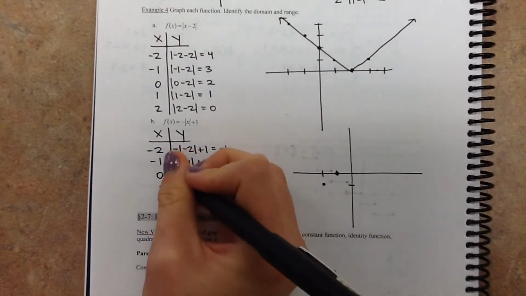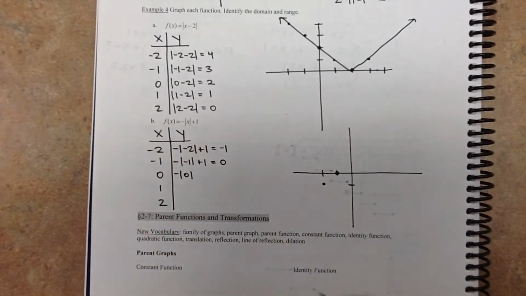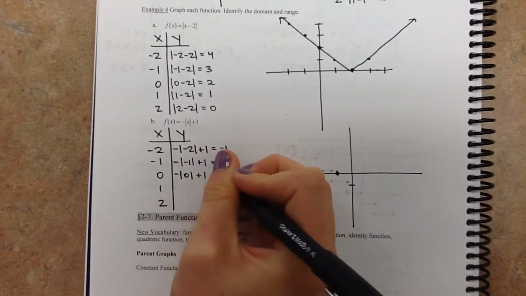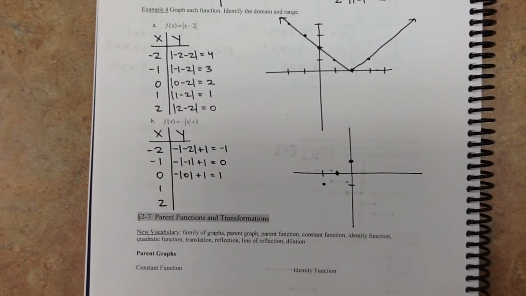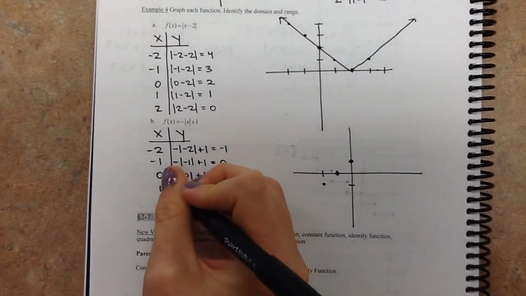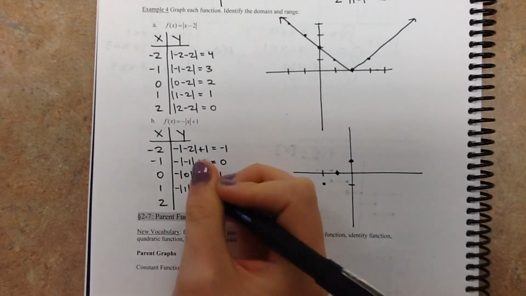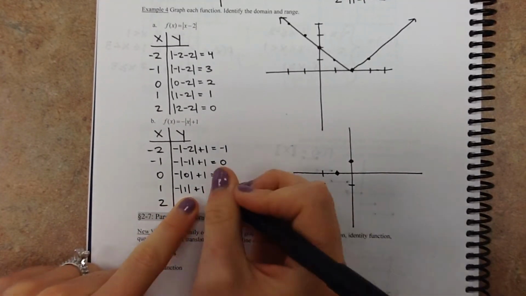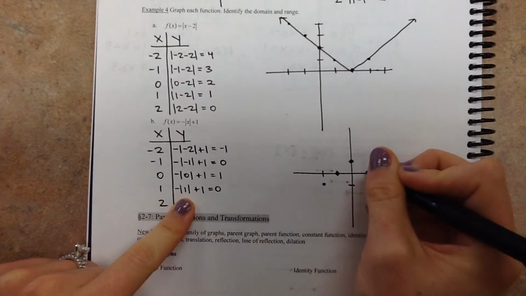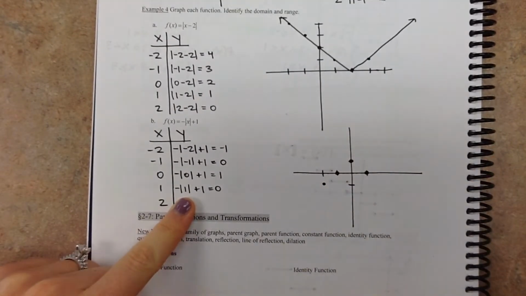Now plug in 0. Negative absolute value of 0 is just 0. Plus 1 gives me 1. So I'm right here on the y-axis. Plug in 1. Negative absolute value of 1, plus 1. So this is -1, plus 1 gives me 0. So 1, I'm right back on the x-axis here.